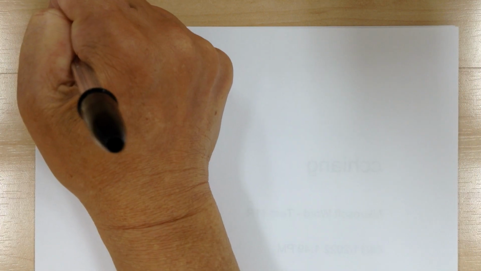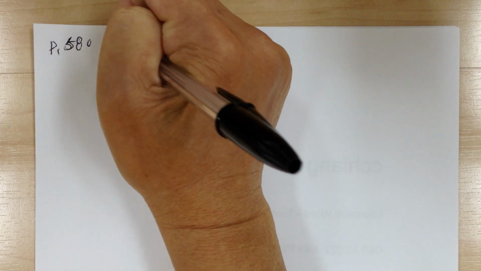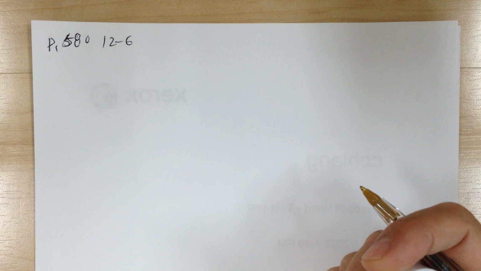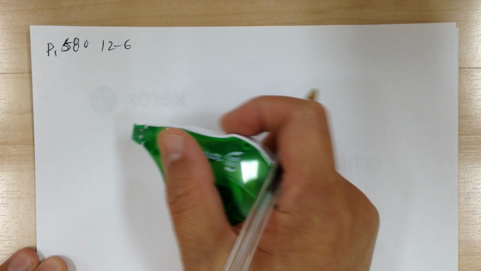Let's go to page 580, and this is lesson 12-6. The objective of this lesson is to use the law of cosines to find the sides and angles of a triangle. Okay.